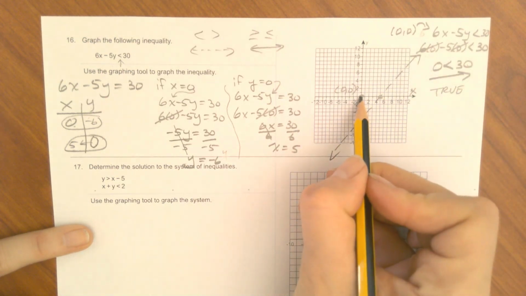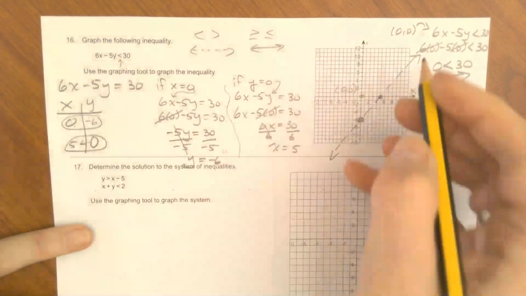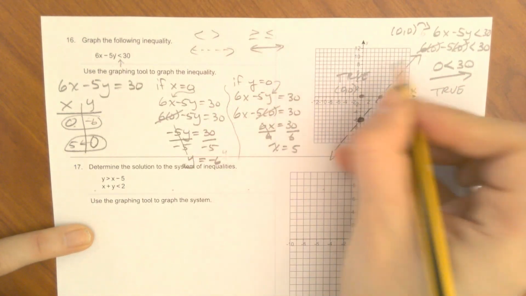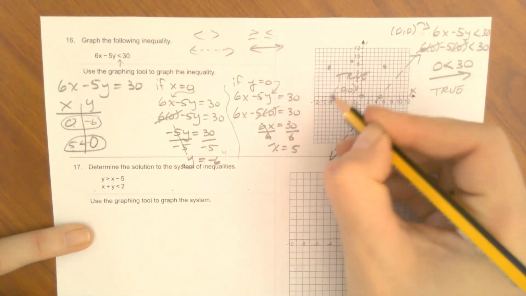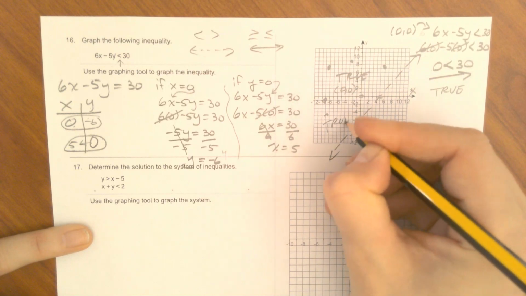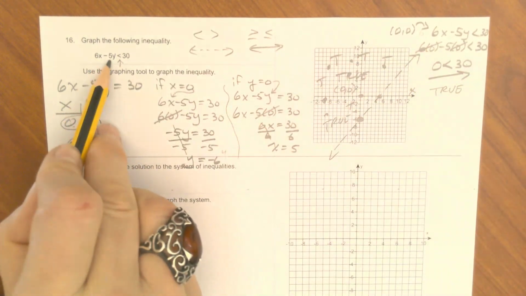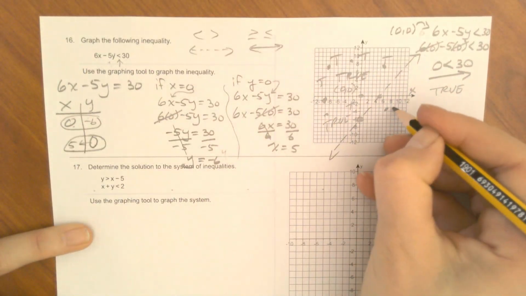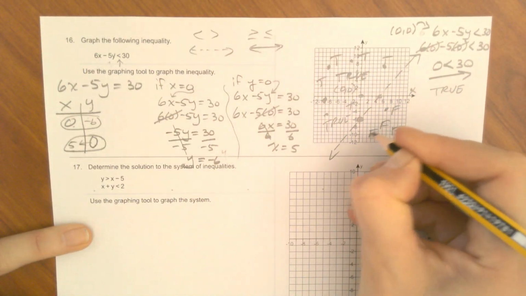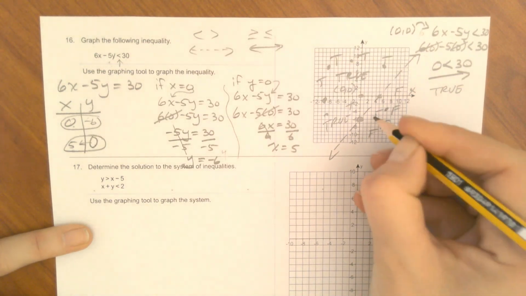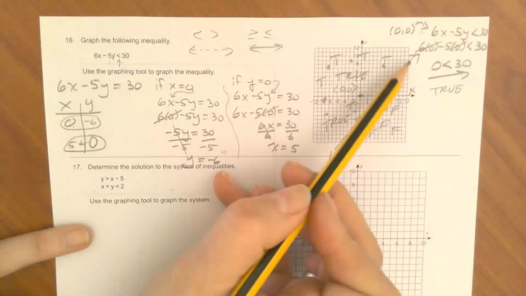So that means when I substitute this point into this inequality, it's true. That means any point on this side is going to be true. True, true. These are all true points when I put them into this inequality. That means all these points are false. And I have to color the true side. So this side is true.